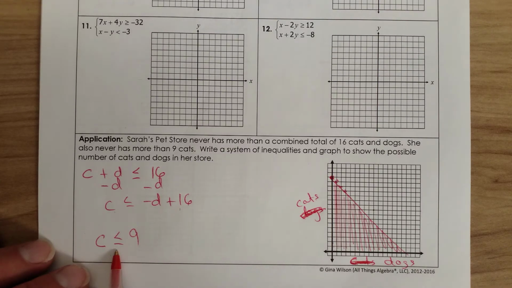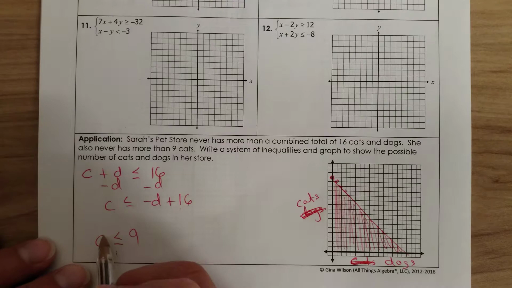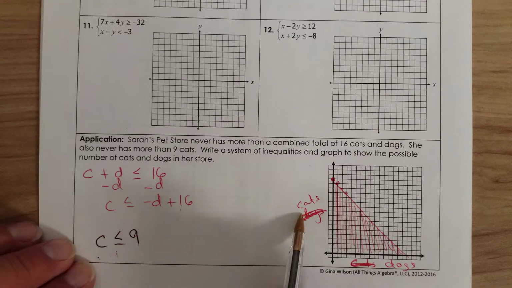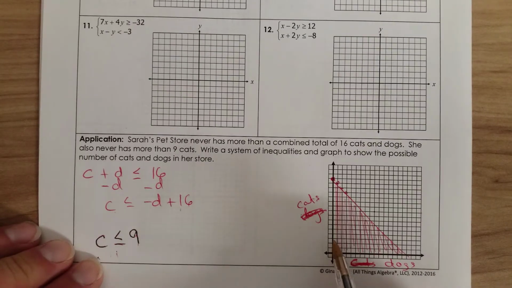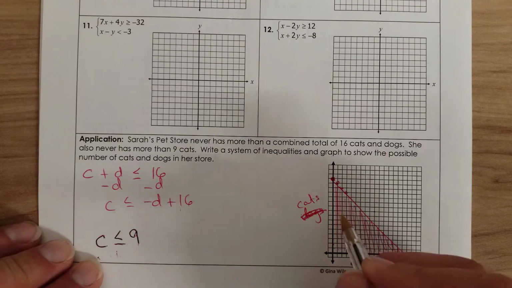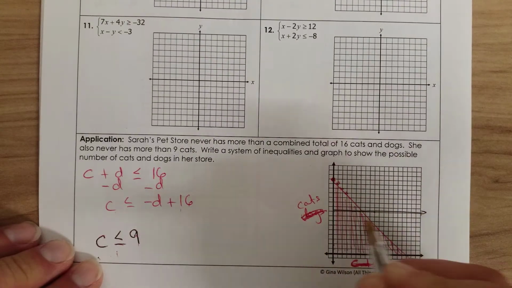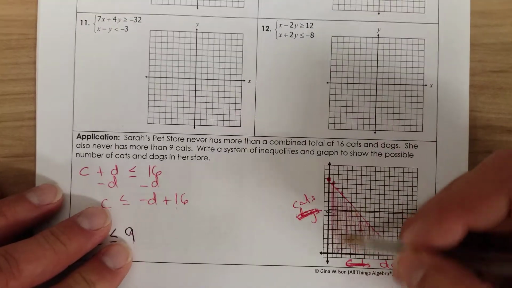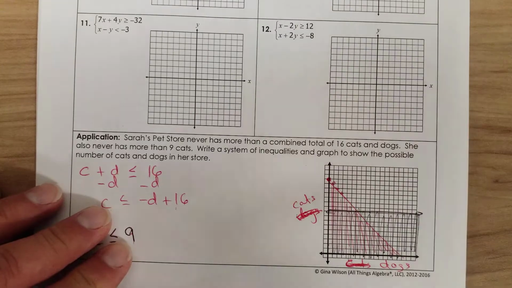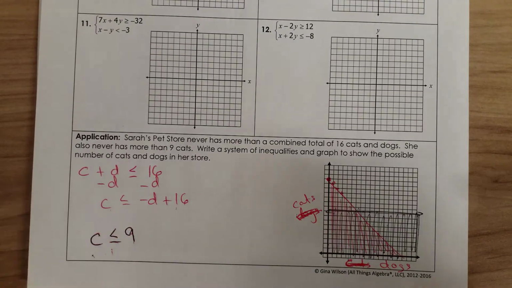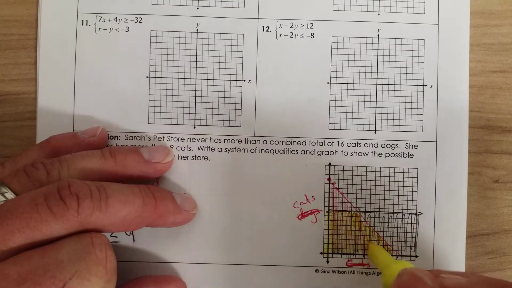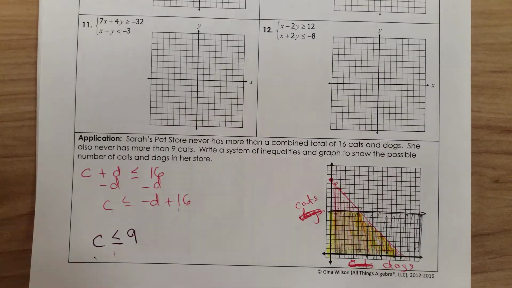The number of cats is always less than 9. And since we're calling this Y, that means it's going to cross the Y-axis, or in this case, the cats, at 9. 2, 3, 4, 5, 6, 7, 8, 9. So it's always going to be less than 9. Well, less than 9 would be here, which means that the number of cats and dogs combination is going to fall right in there. So there's your solution set. Systems of linear inequalities.